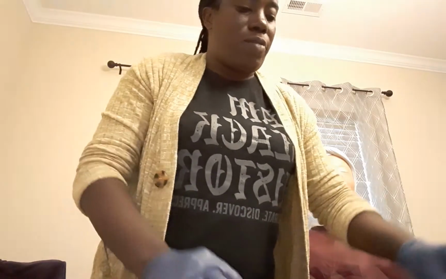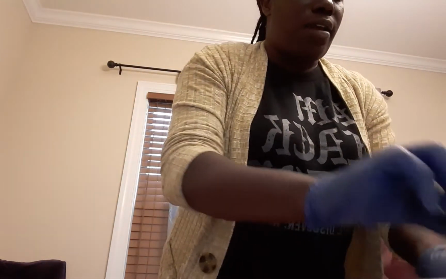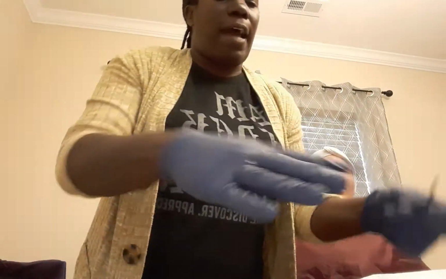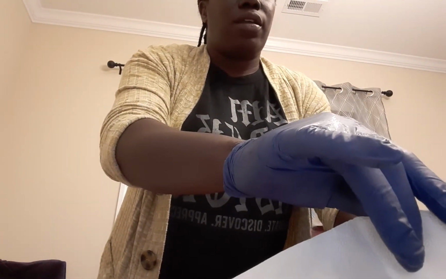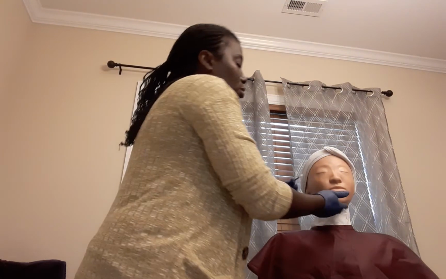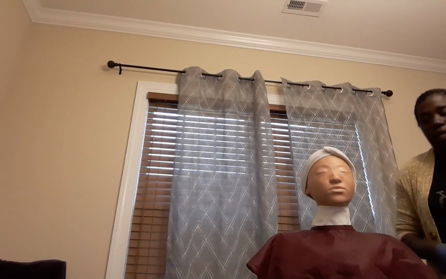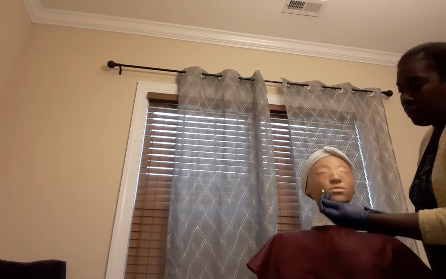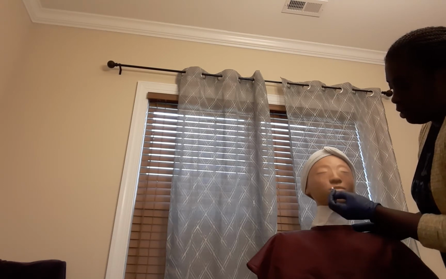Okay, and next thing we're going to do is condition the lips. Now, if you have a client, and let's say that their lips are chapped, you would give the client a wet towel for them to exfoliate their lips. Now, you can do a lip scrub, but you will have the client do that, not so much yourself. Make sure that you're bracing. And we're just going to add that product onto the lips.